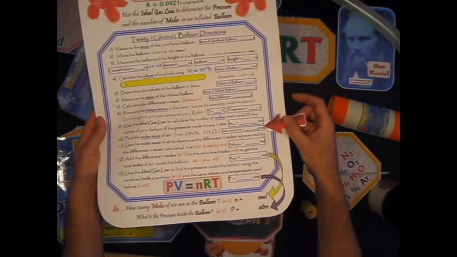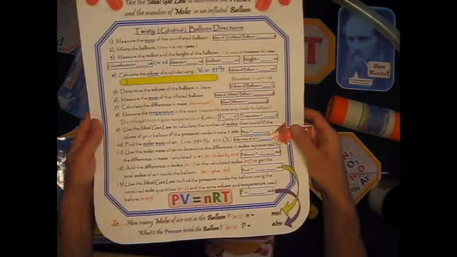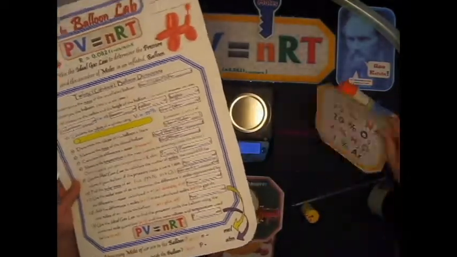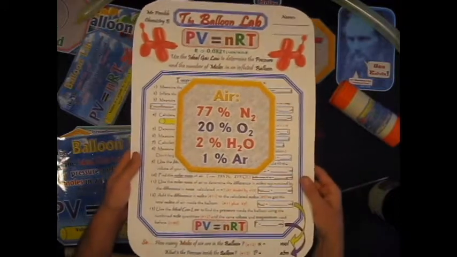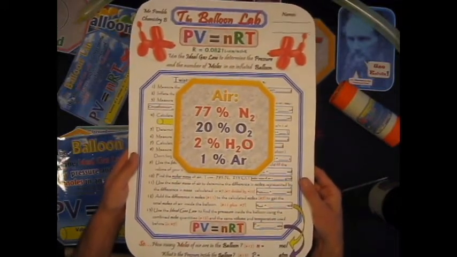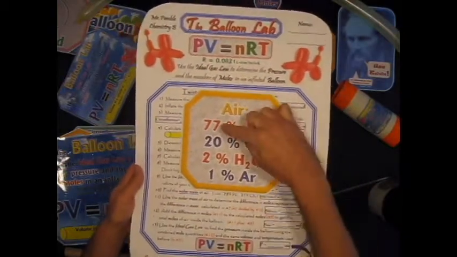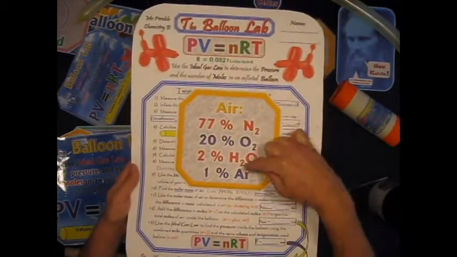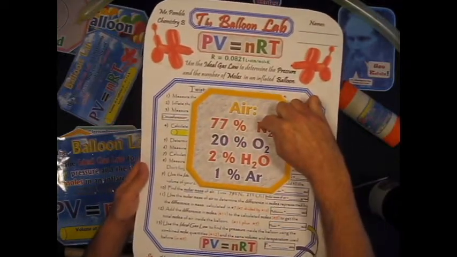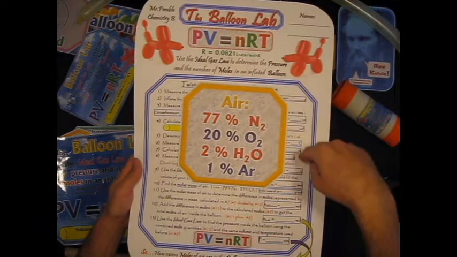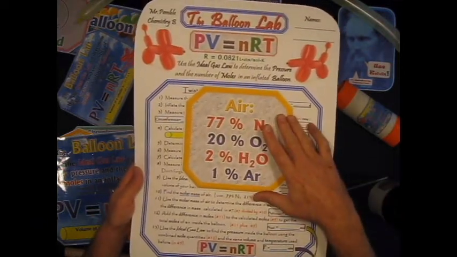The molar mass of air is a little tricky because air is not just one chemical, it's a mixture of chemicals. So calculating the molar mass of air is one of the trickier things on this lab. In order to do step 10, you need to use these percentages and the molar mass of each one of these. You'd multiply the percentages times the molar masses, and then add up all the contributions. Now remember, these have to be in decimal form.